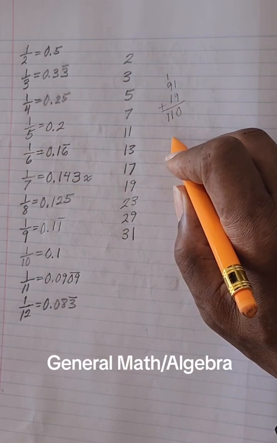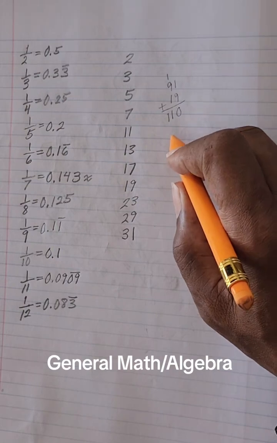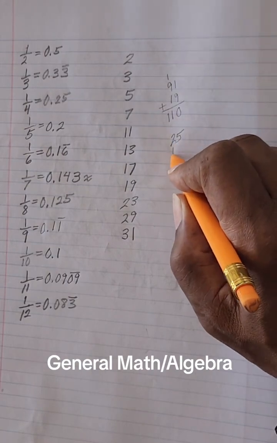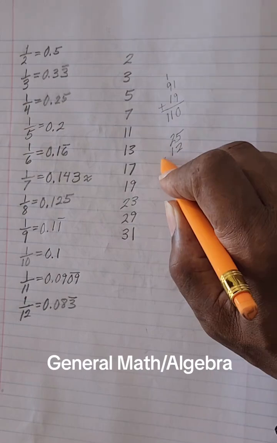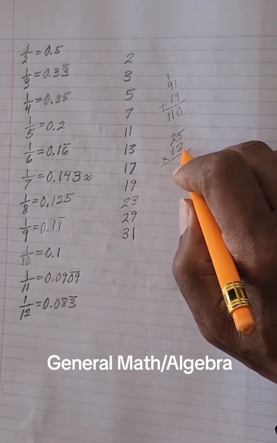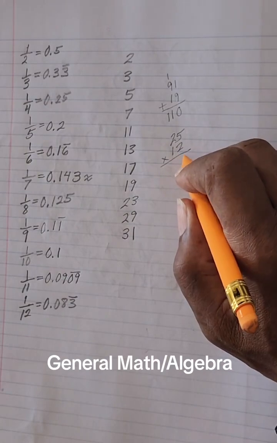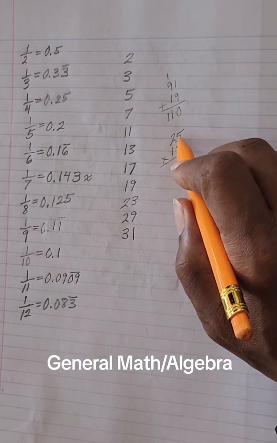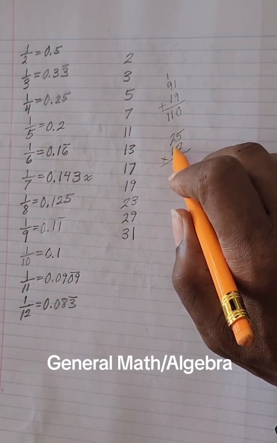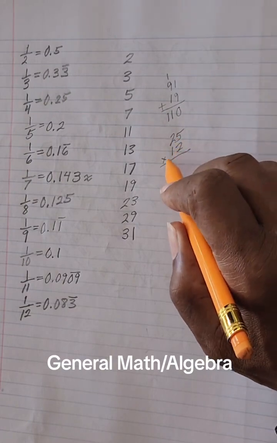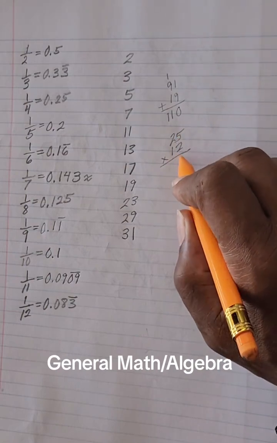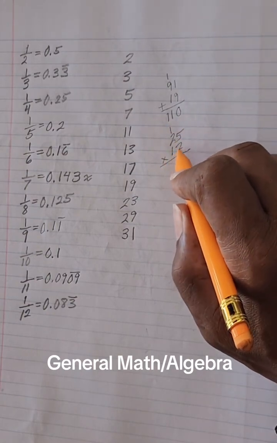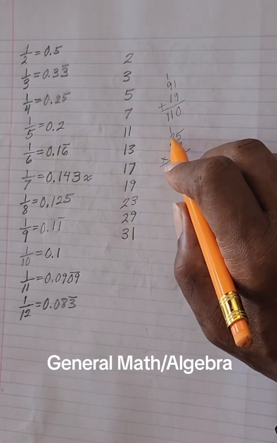But when you're multiplying and you have something like, let's say, 25 and 12, and you're multiplying, you have a little more of a problem, or you can make a mistake when you're trying to do things real quick. 2 times 5 is 10, so you're just carrying a 1, and 2 times 2 is 4.